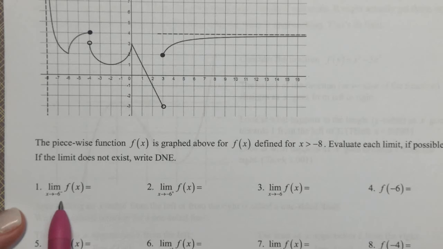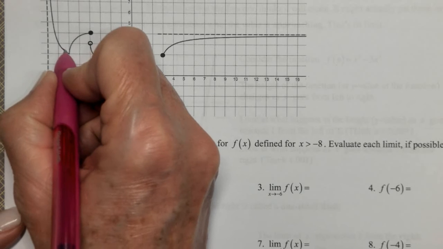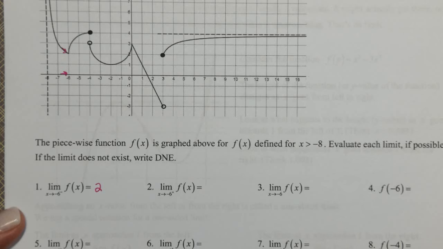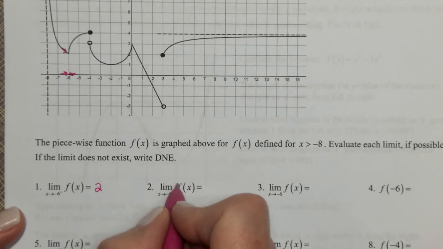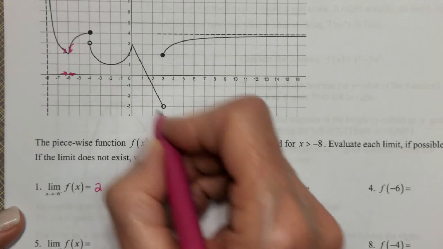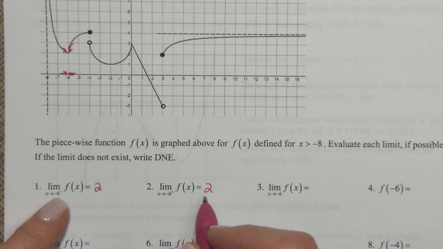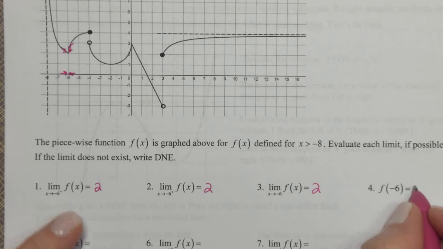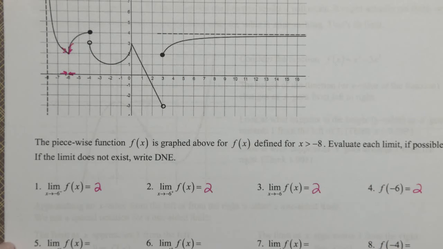Let's approach -6. I'm going to approach -6 from the left. From the left, the y value is approaching 2. From the right, the function is approaching 2. Since these are the same, the limit as x approaches -6 is that value. What is the function value at -6? It is also 2. So those were all 2.